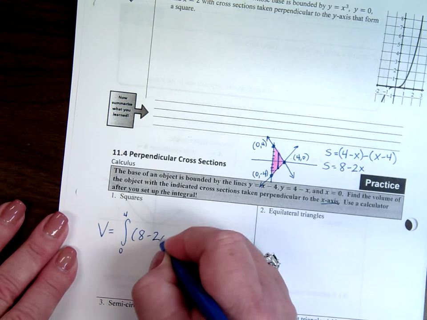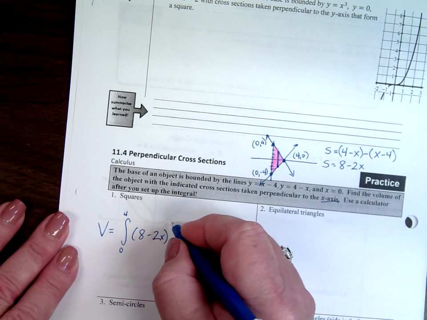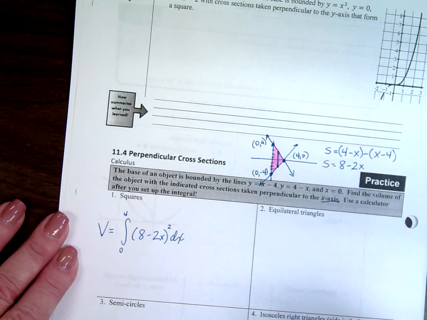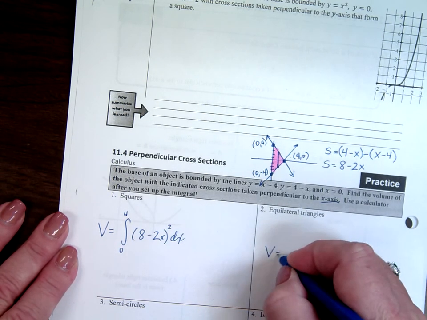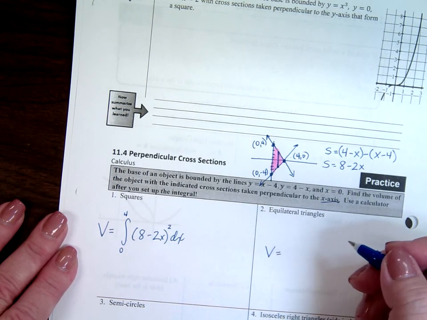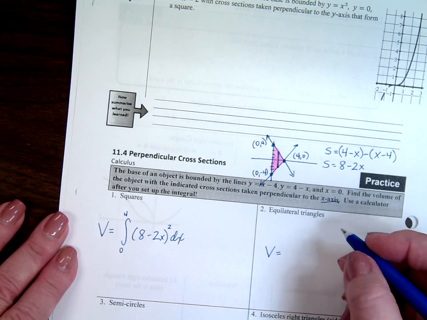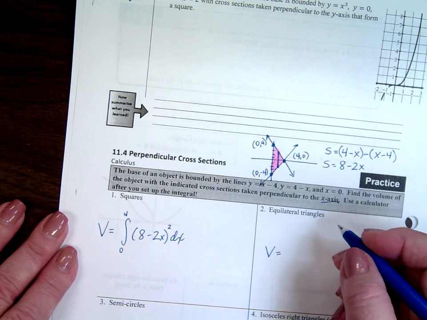Now all I want you to do right now is just set up the integrals. When you're done with the square, try going to the equilateral triangle. Remember your formulas. Take out that front sheet if you need to.